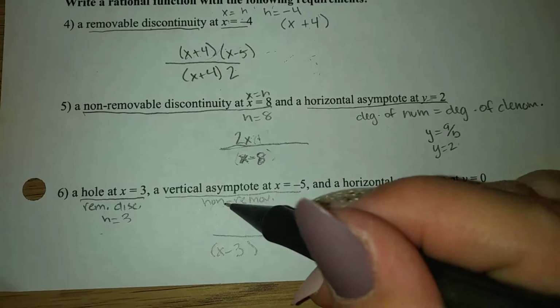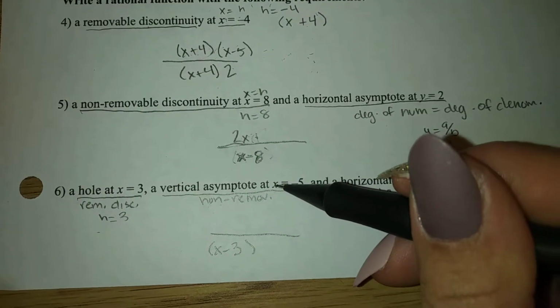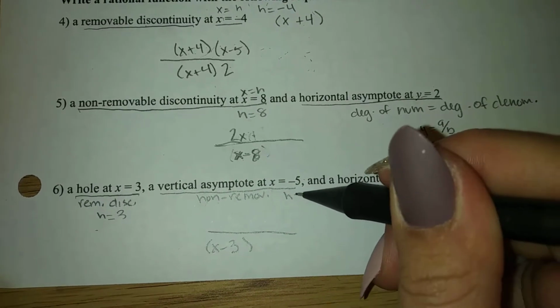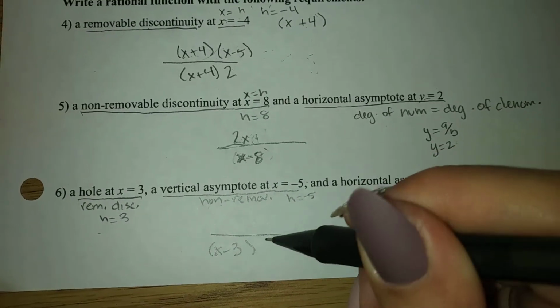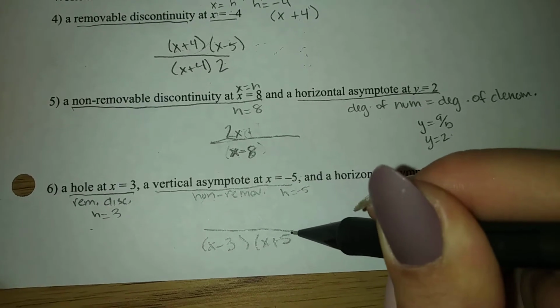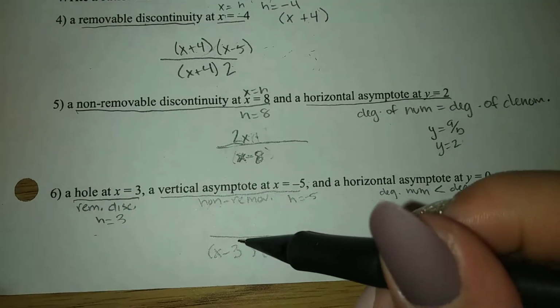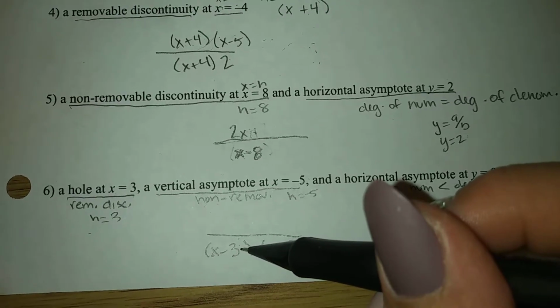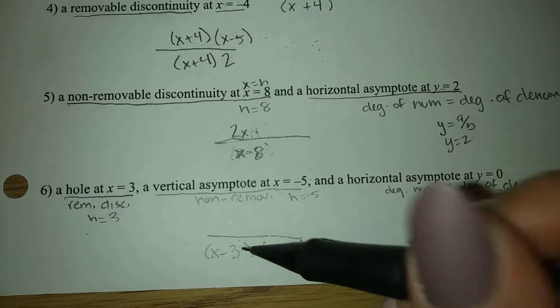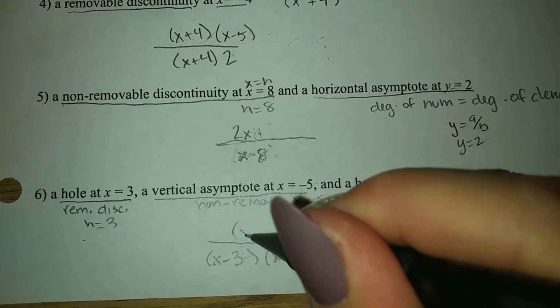For the non-removable, x equals h equals -5. So I'll have x plus 5. Now this one, I will remove, so I'll put the same one up here.